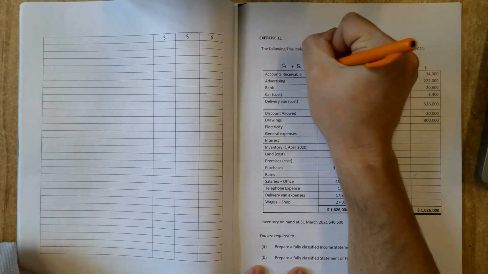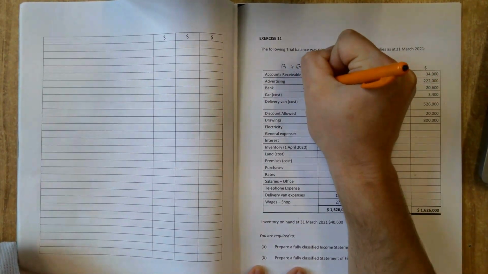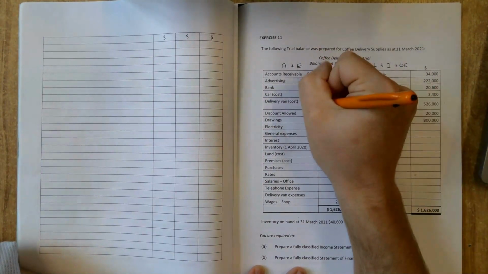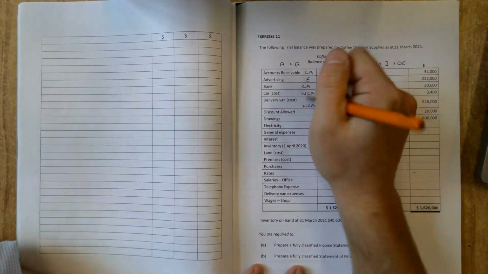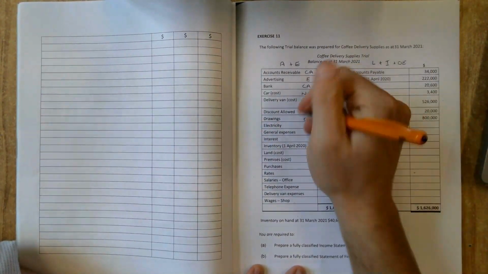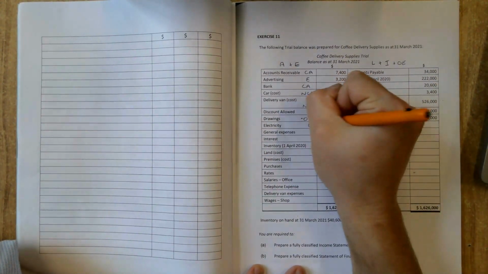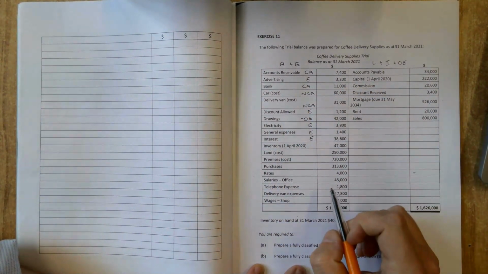We know accounts receivable is a current asset, advertising is an expense, bank is a current asset, car is a non-current asset, delivery van is a non-current asset, discount allowed is an expense, drawings is owner's equity, okay, negative owner's equity, electricity is an expense, general expenses is an expense, interest is an expense.